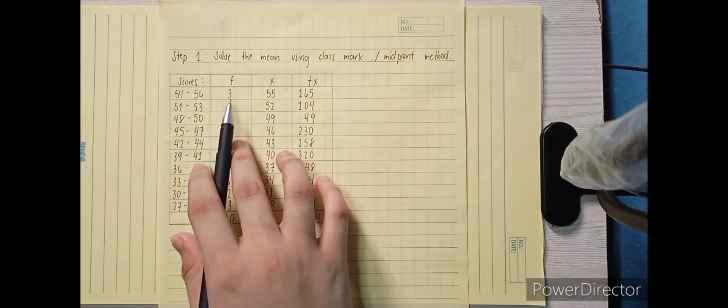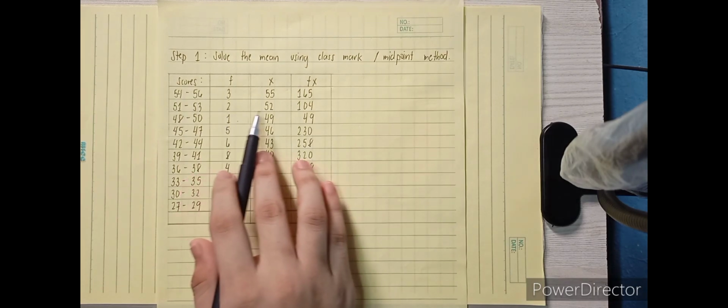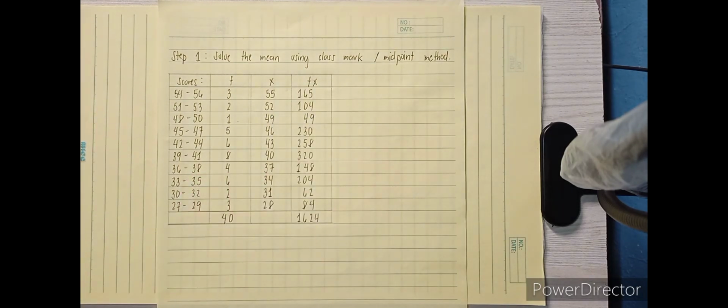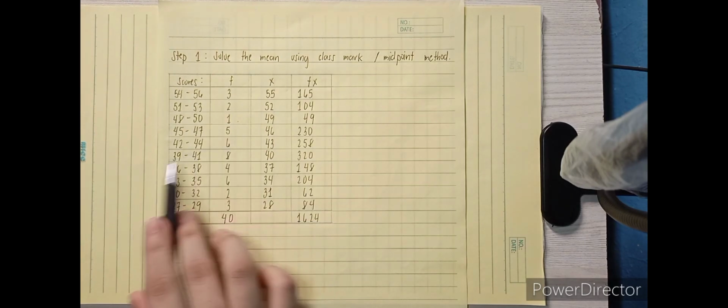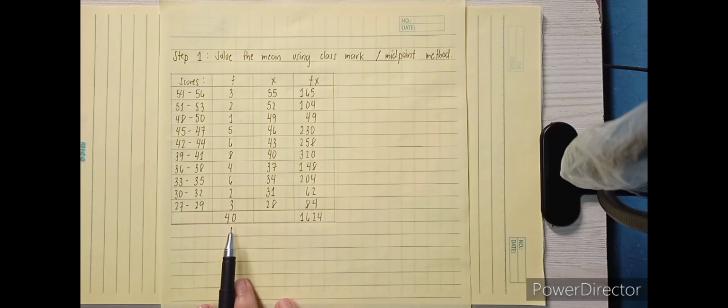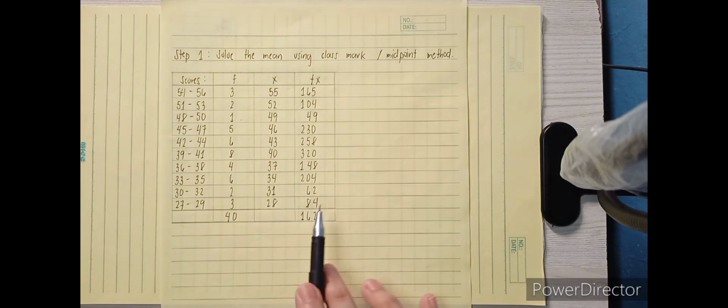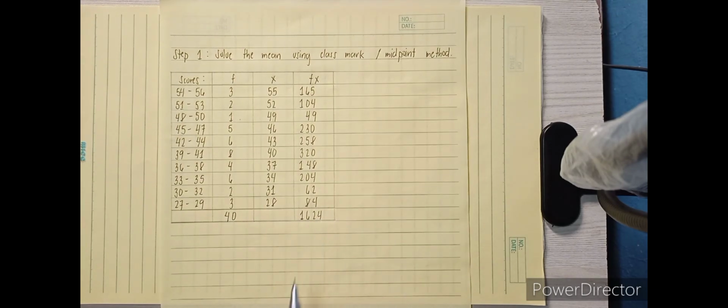So, example, 3 times 55 is equals to 165. 2 times 52 is equals to 104. So, nakuha natin ang x and fx dahil sa given ng dalawang to. So, meron agad tayong total or summation of frequency or ng f and summation of fx. So, proceed na tayo sa step number 1. Solve the mean using class mark o midpoint method.